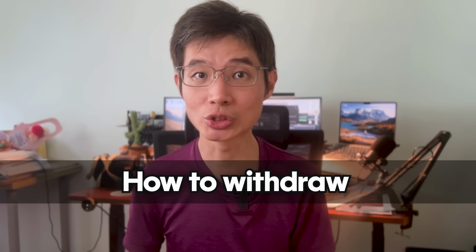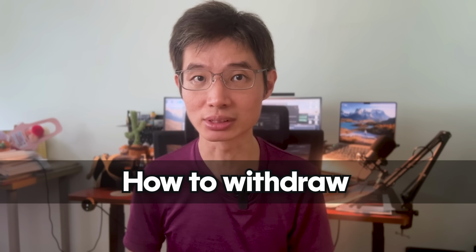Lastly, here's how to withdraw your money back to your bank accounts. But first, here's one thing you need to know about. If you have just sold your stock, you won't be able to withdraw the cash straight away. That's because depending on the market, the trade will take anywhere between 1 to 2 business days to settle. This is standard across all brokers and not just Poems.